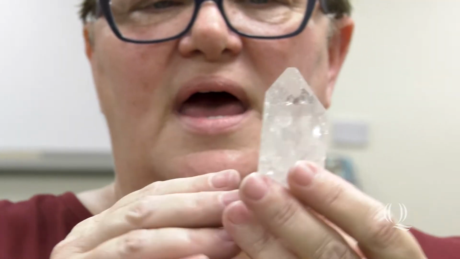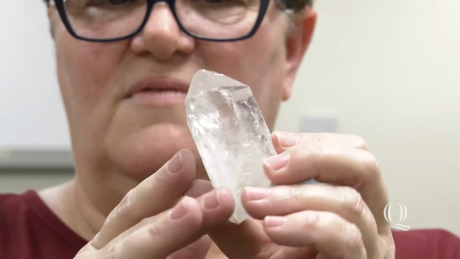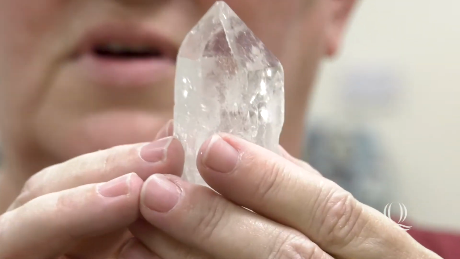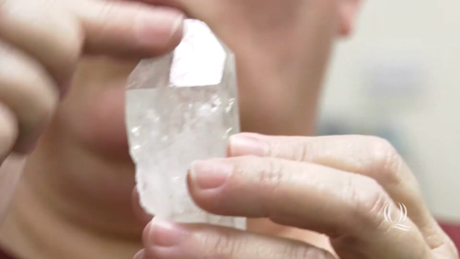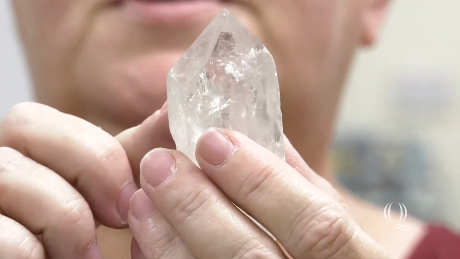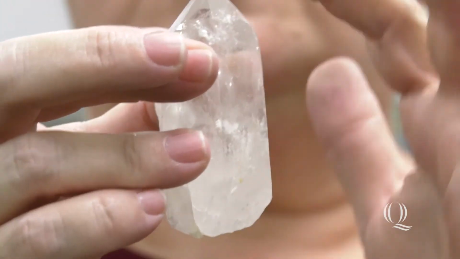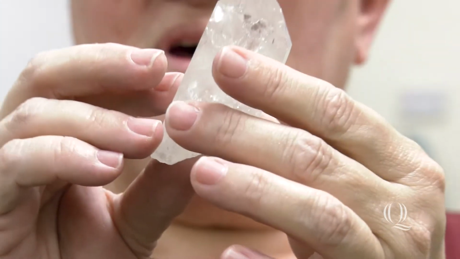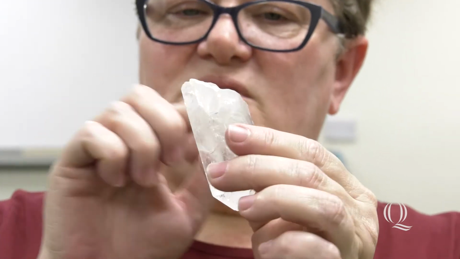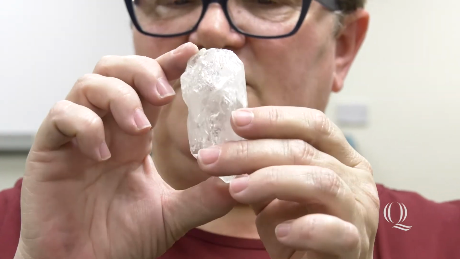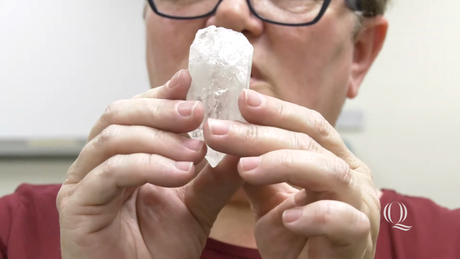Now when you look at a crystal form of a mineral, you may think that it's cleavage. But this is actually a piece of quartz, and it's showing the crystalline form. So these are actually crystal faces of the mineral. If I was to break it, it's always going to break like this. It's always going to break in an irregular fashion.